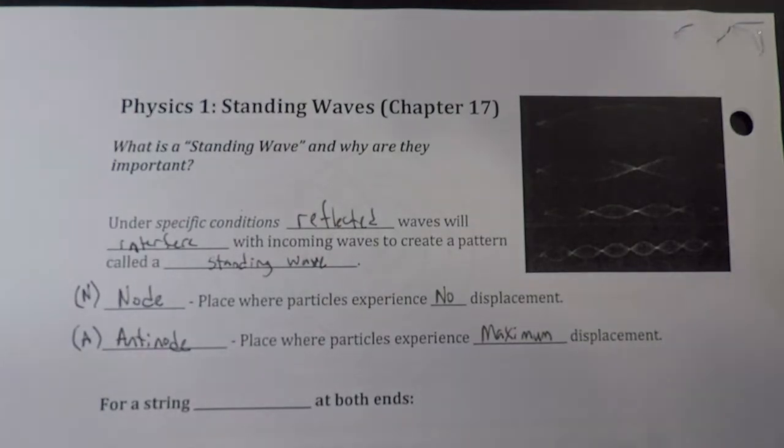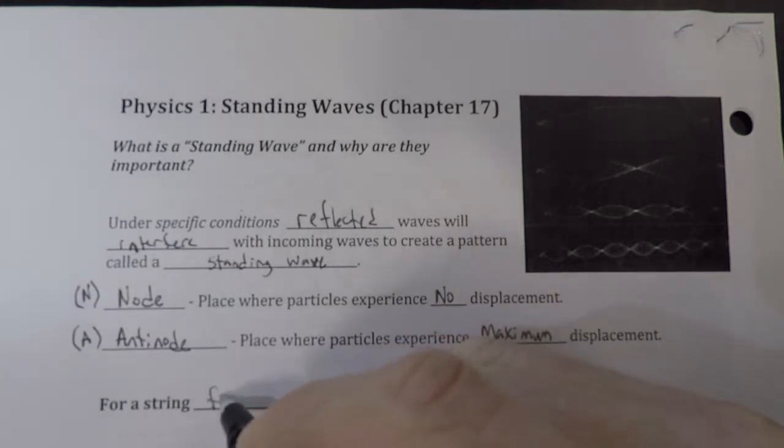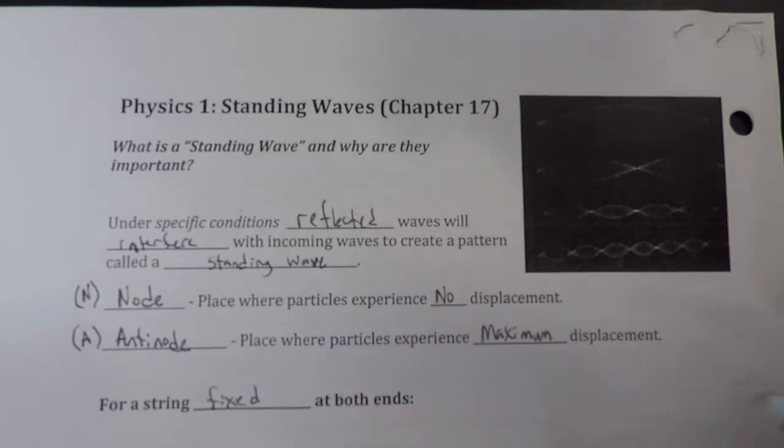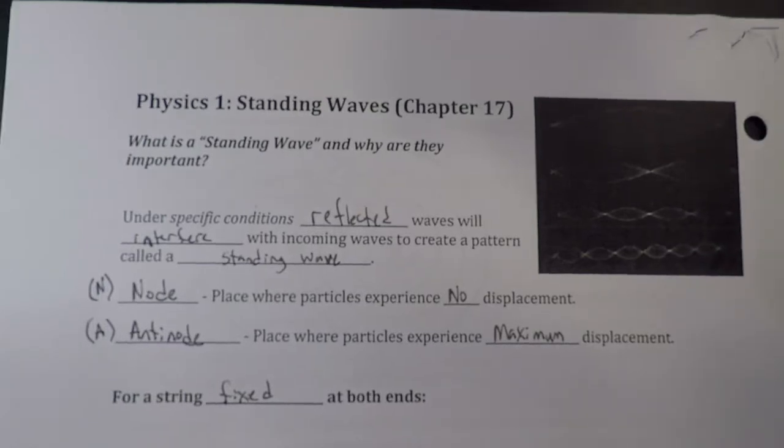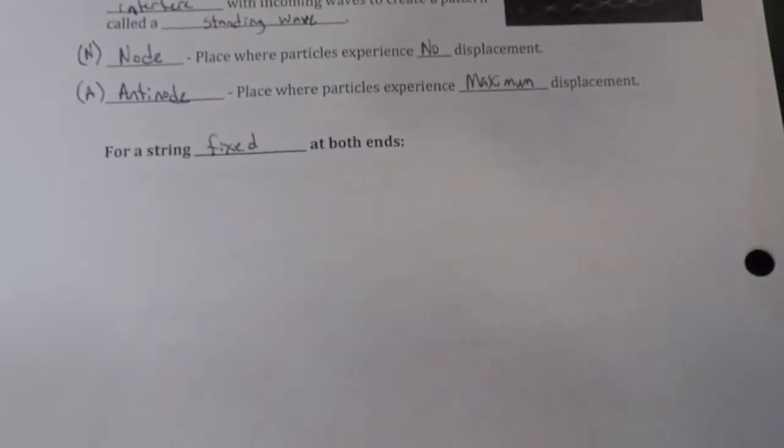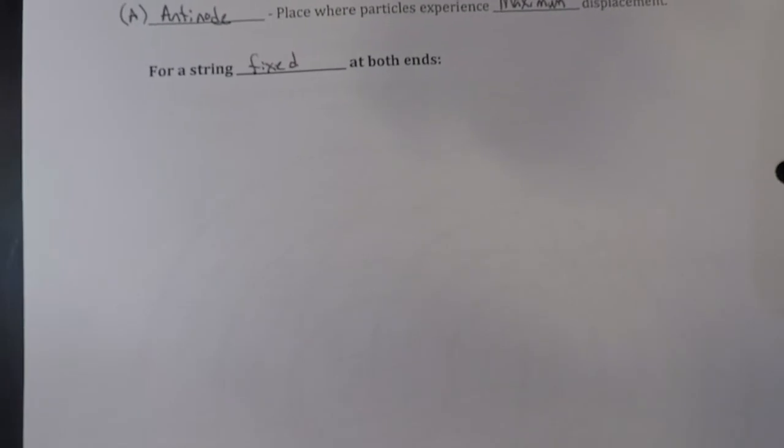So today we're just going to focus on drawing these patterns for a string that is fixed at both ends. So this is all musical instruments. I can't really think of an example of a musical instrument that has a string that's flopping around. You just wouldn't be able to stretch it tight enough to produce a tone. So for a string fixed at both ends, we're going to draw a series of pictures here, and we're going to see if we can come up with a pattern for these standing waves.